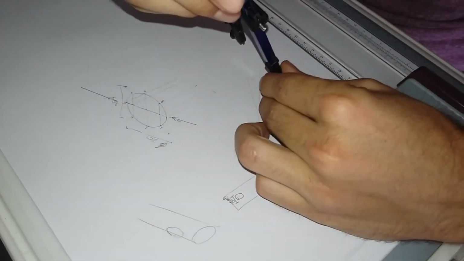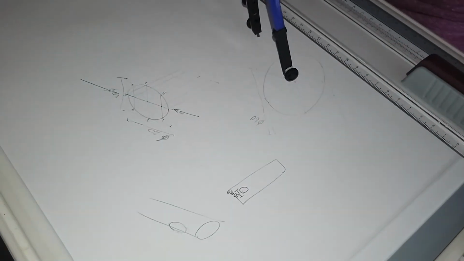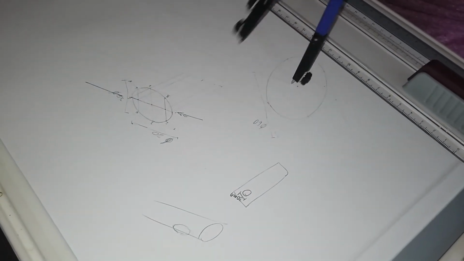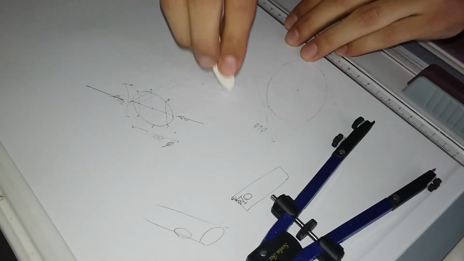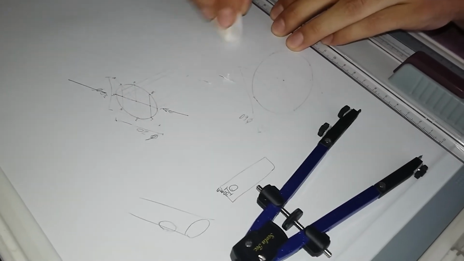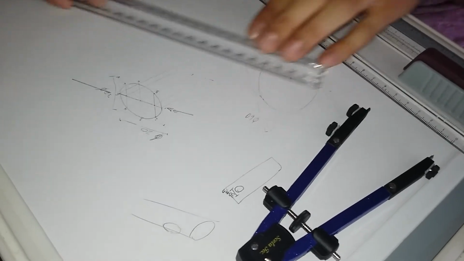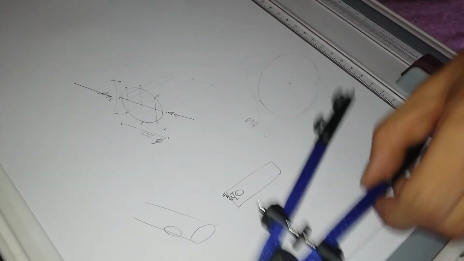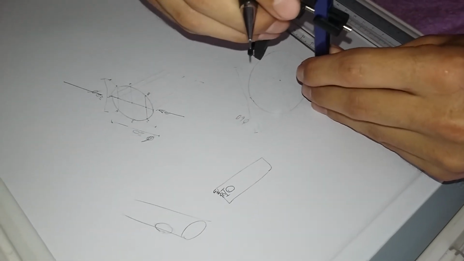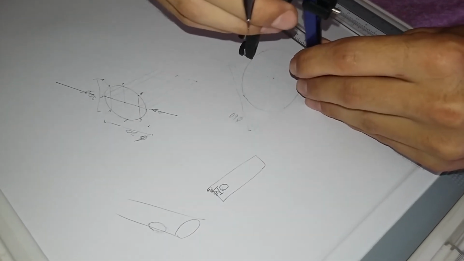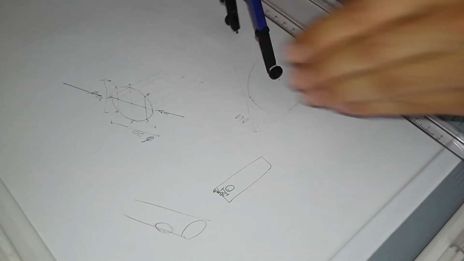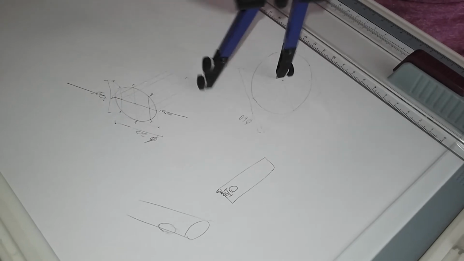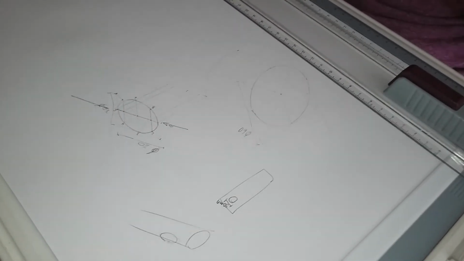And if I'm accurate, when I draw a circle, it should cut through the... Let me just remeasure my thing again. 35, 35. Oh yeah, my compass changed lengths a little bit. Okay, there we go. What I should get is something that looks like that.